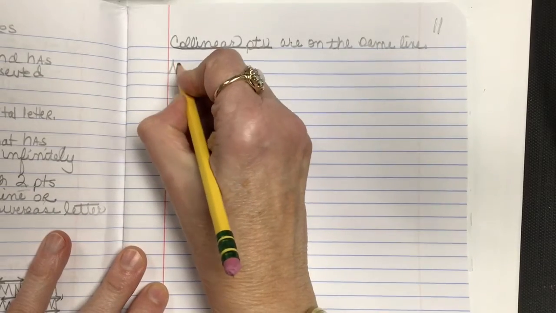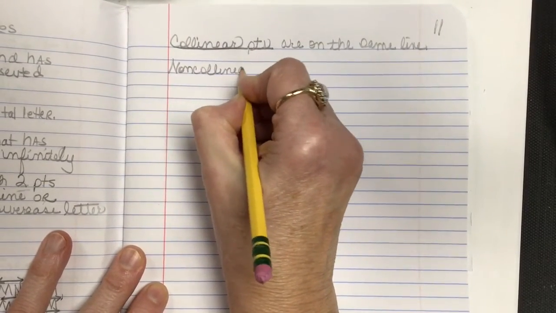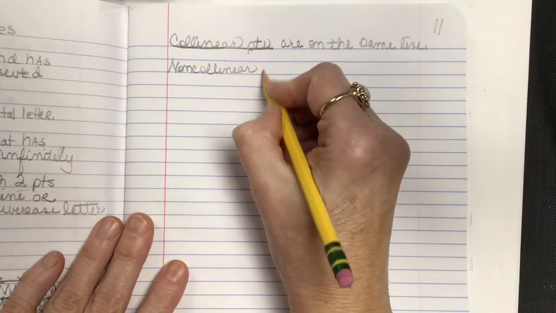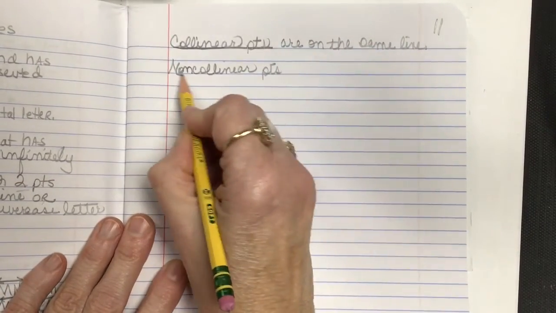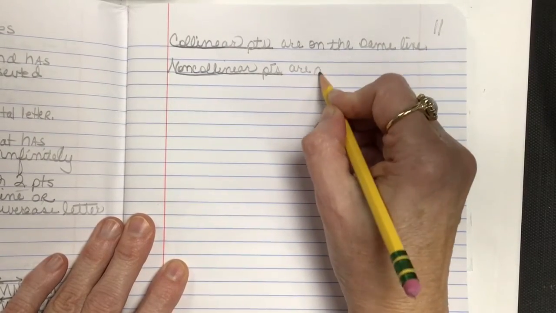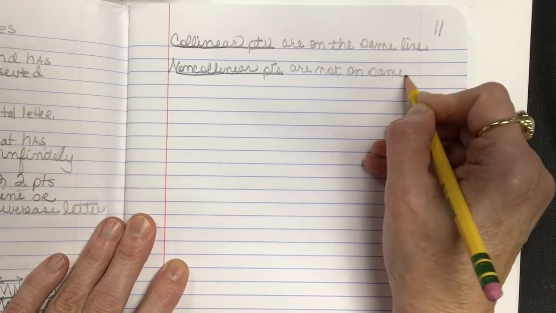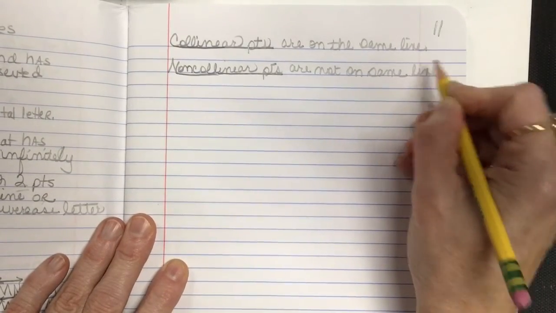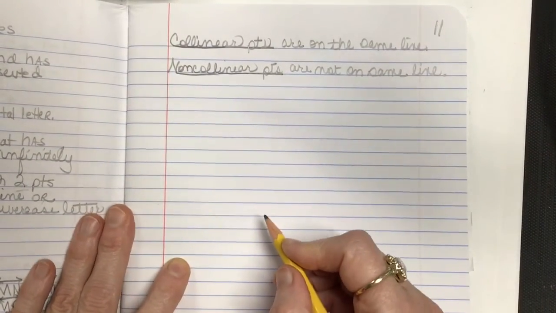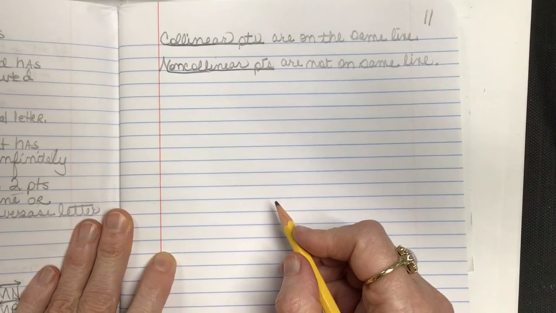So what do you think non-collinear are? Not on the same line. Hey, we love those kind of definitions. Are not on same line. And sometimes I take out some of the V's and the A's and stuff like that to keep it a little bit shorter. Okay, let's try another one.